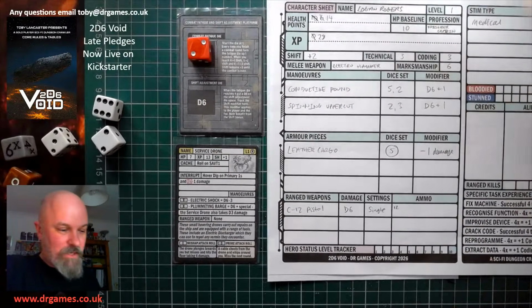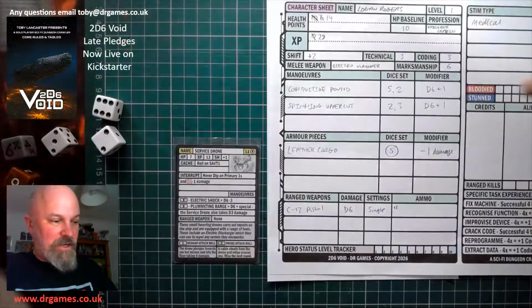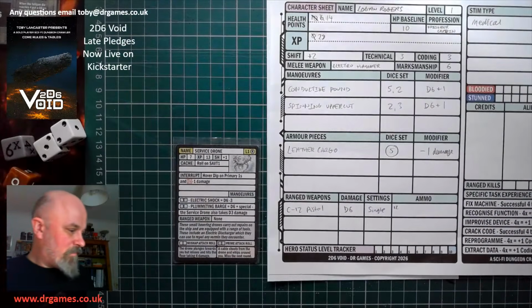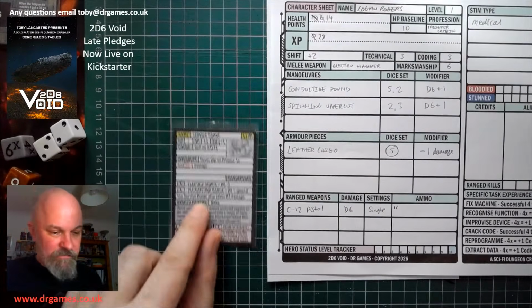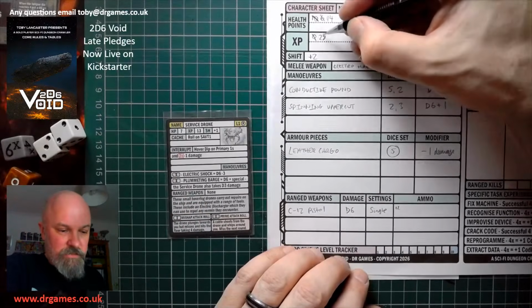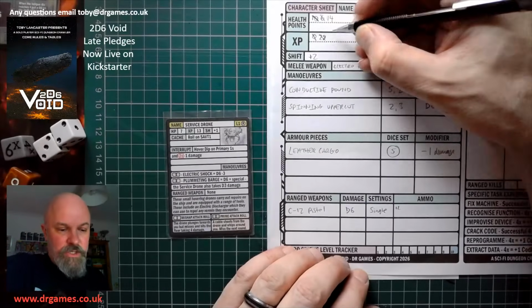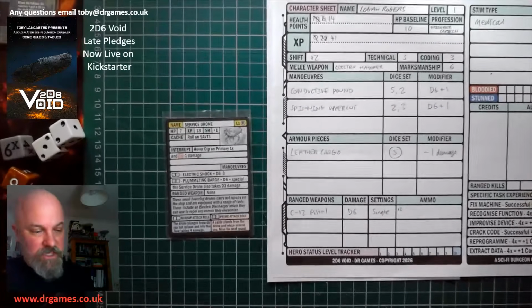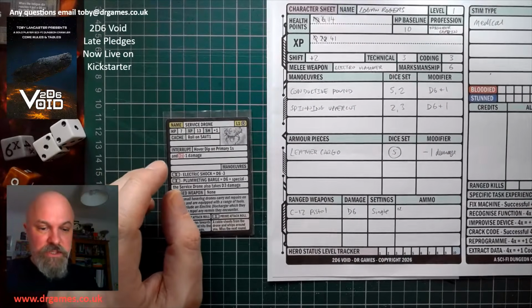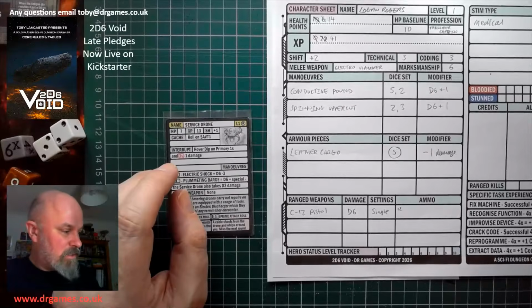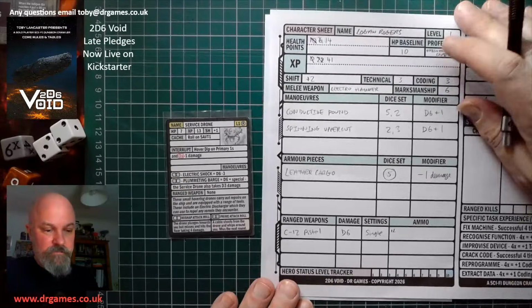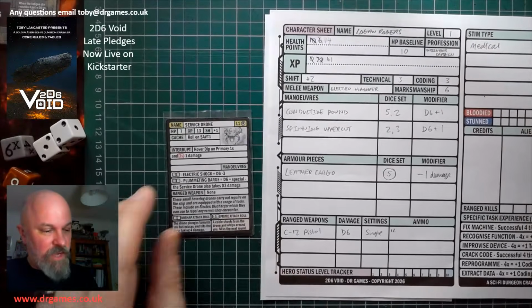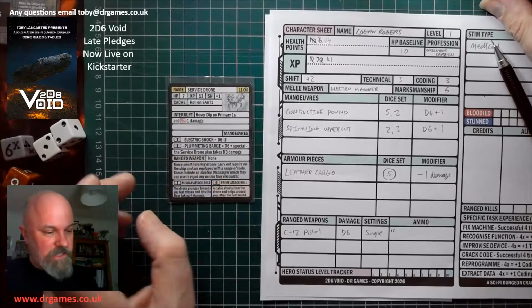Fantastic. Okay, let's have a look at this card. We have on here 13 XP, which takes me up to 41. We're approaching the second level, which is good because of that first fight with the scythe beast, got me quite a few XP.